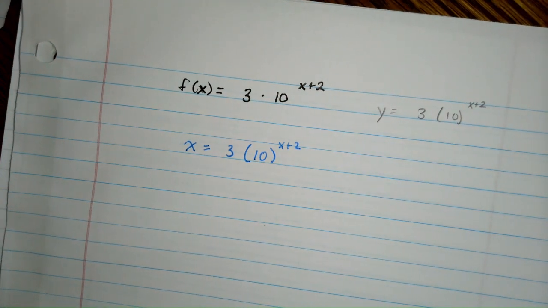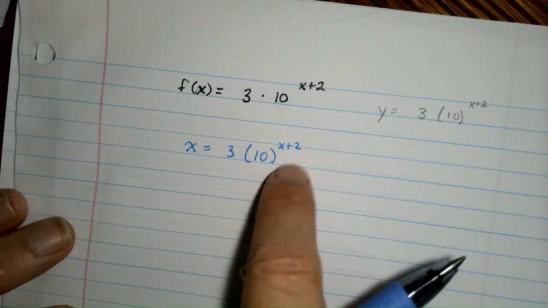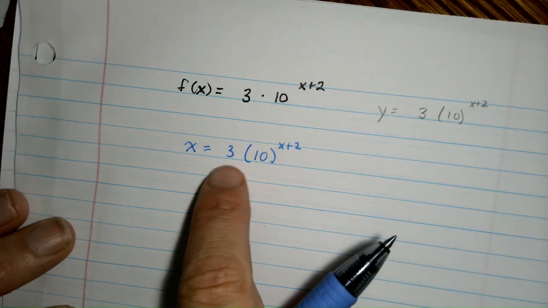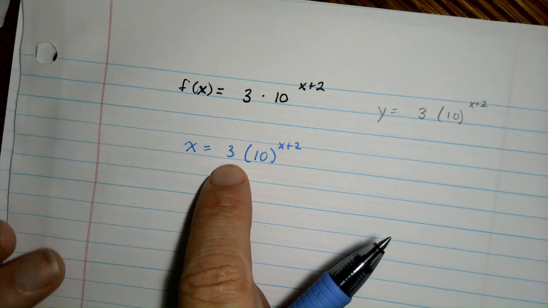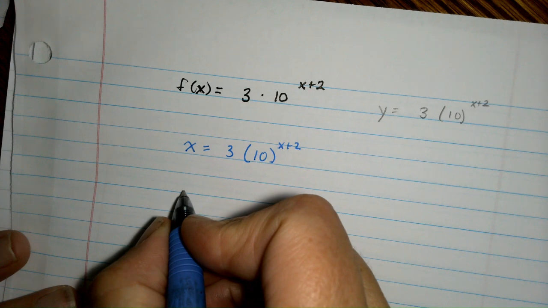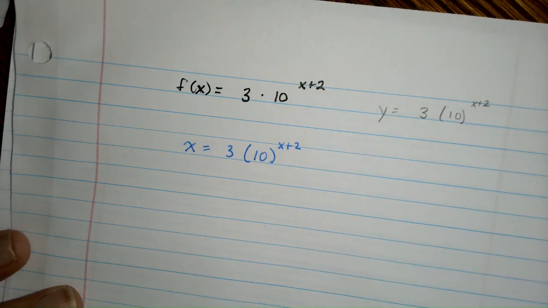So as we're doing this, we have to get this by itself first because this has to not have a coefficient. So that's what we're going to do, divide by 3. And sometimes I think about it like this.